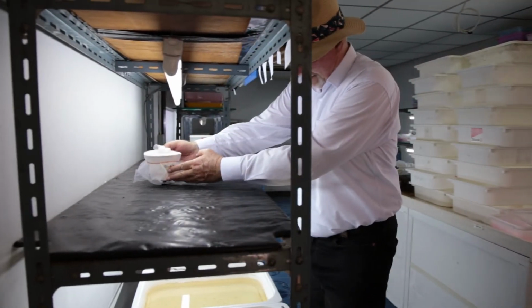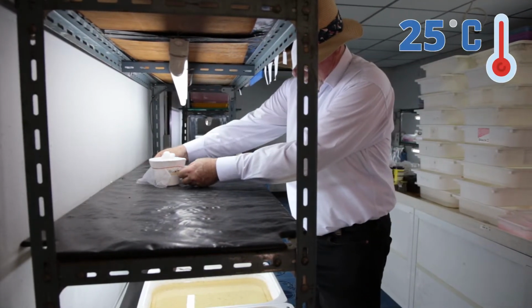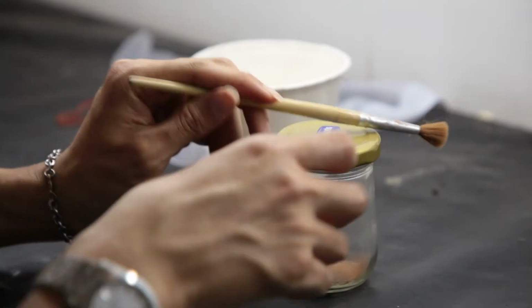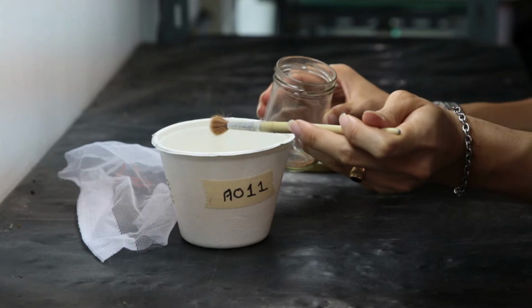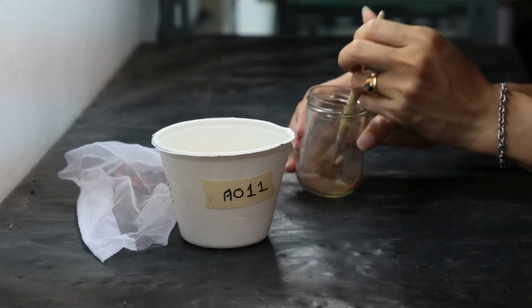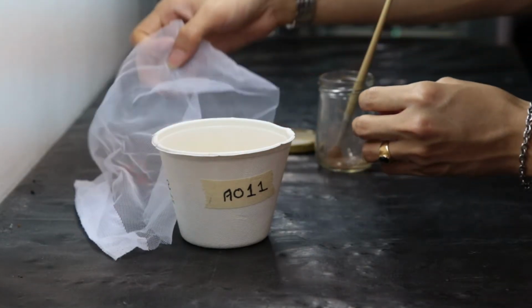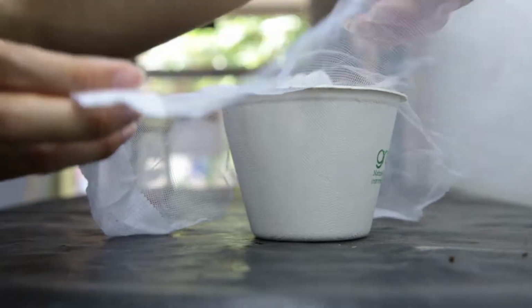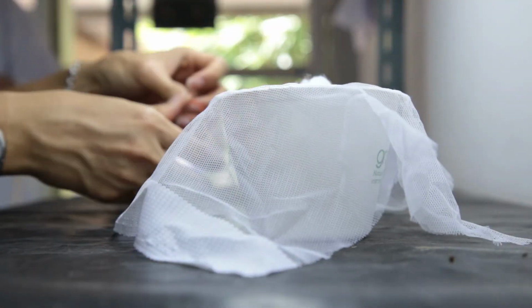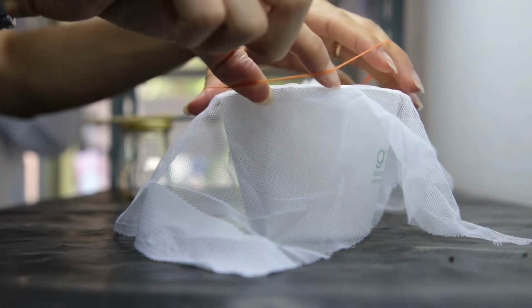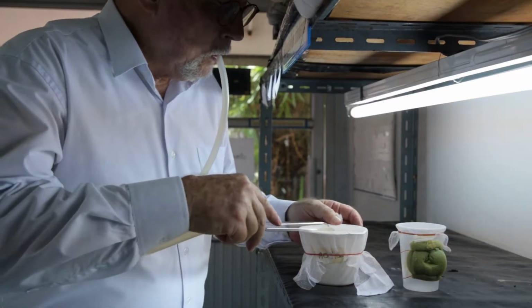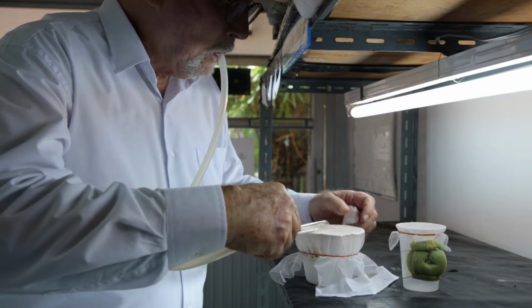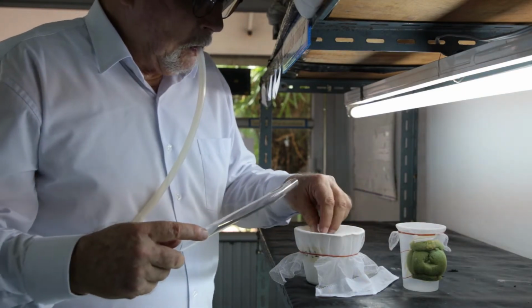Ideally inside the insectary at about 25 degrees centigrade. Feed the larvae with powdered fish flakes or other prepared larval food as explained in the tutorial on insectary management. Because the container is small, you need only put in a small amount of food once a day. When an adult mosquito emerges, you can remove it with an aspirator.